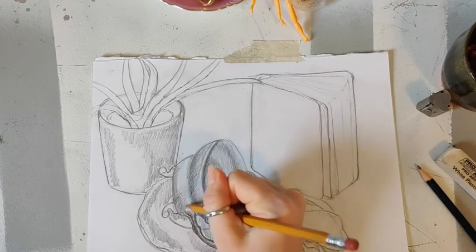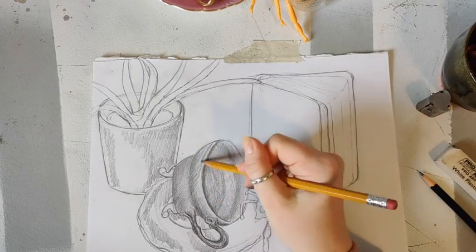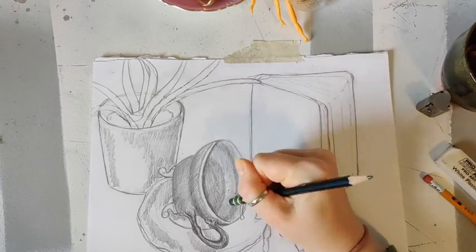Remember to try to fill your whole page with shading. You don't want to have a lot of white left over, and it's okay for objects to run off of the edge of the paper.